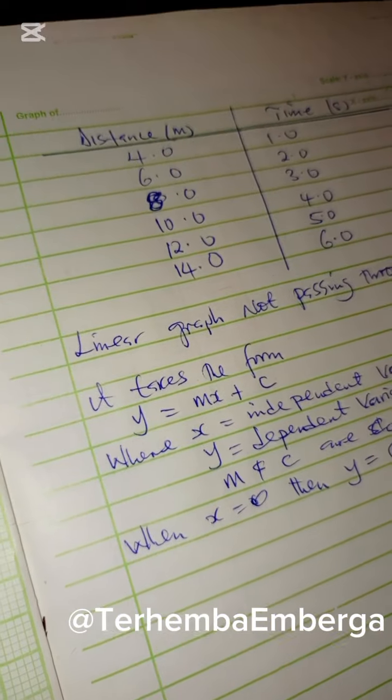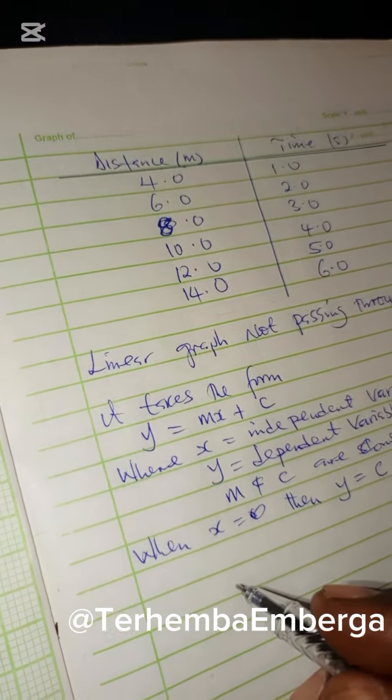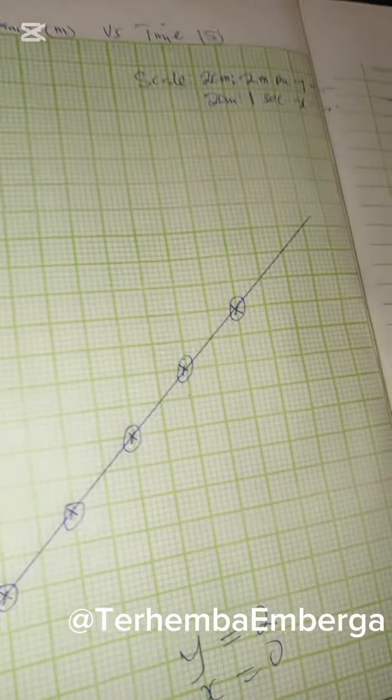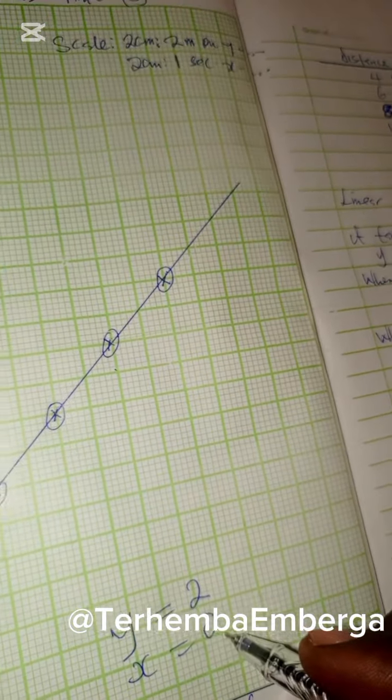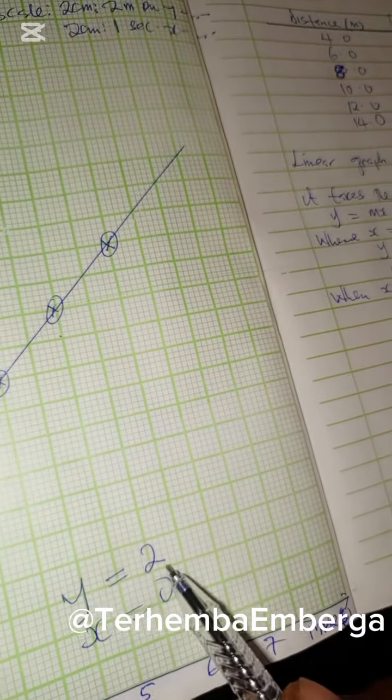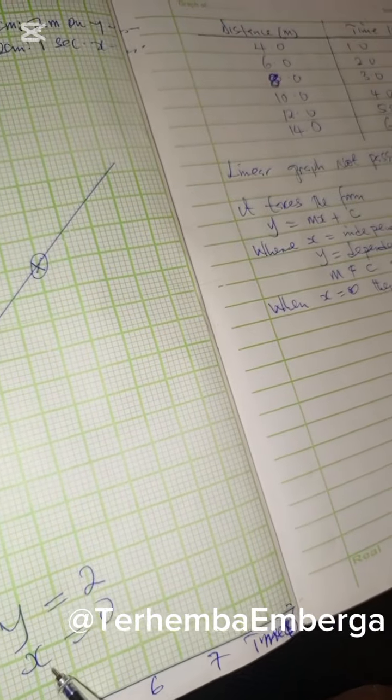So at this point, our intercept c is equal to 2. That is where y takes the value of 2 and x is equal to 0.